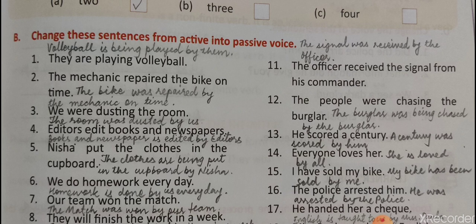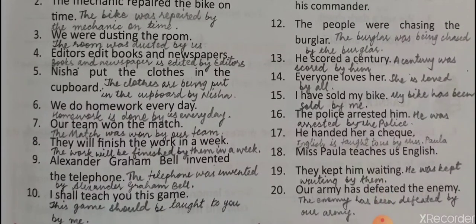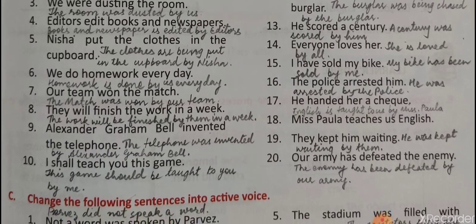Nisha put the clothes in the cupboard. So the clothes are being put in the cupboard by Nisha. We do homework every day. Homework is done by us every day. Our team won the match. The match was won by our team. They will finish the work in a week. The work will be finished by them in a week. Alexander Graham Bell invented the telephone. So the telephone was invented by Alexander Graham Bell.